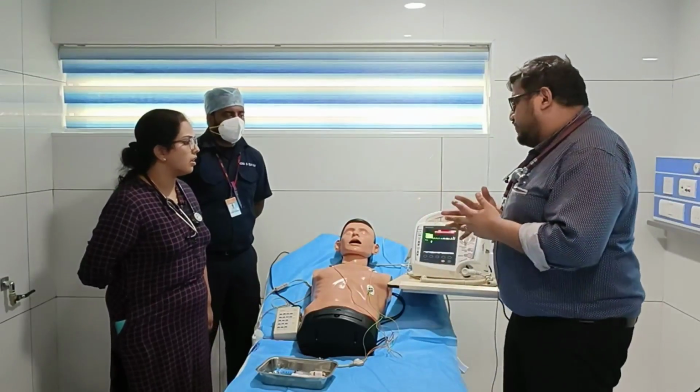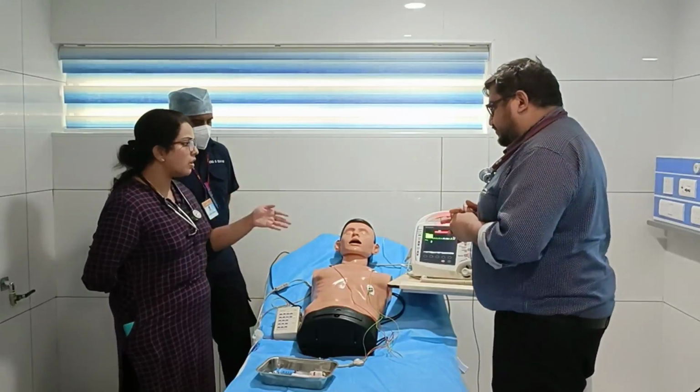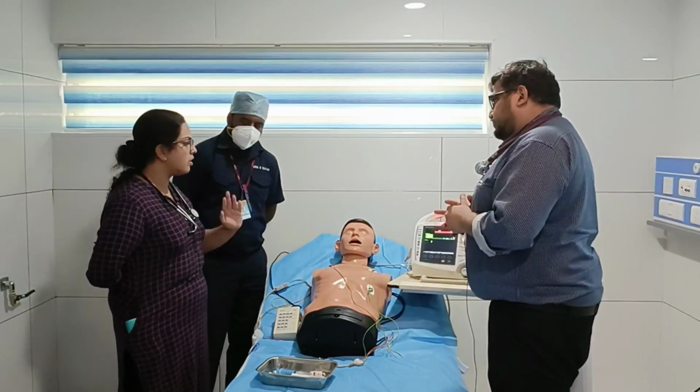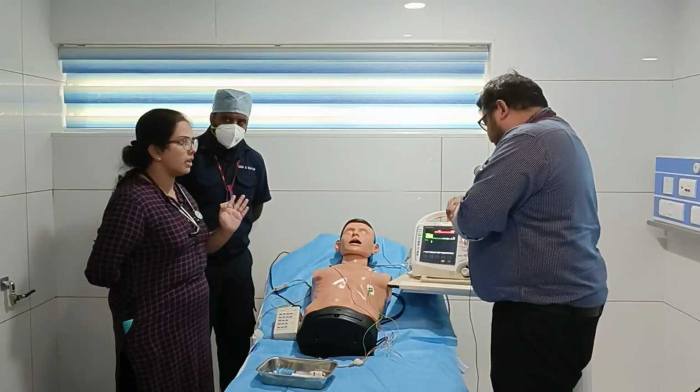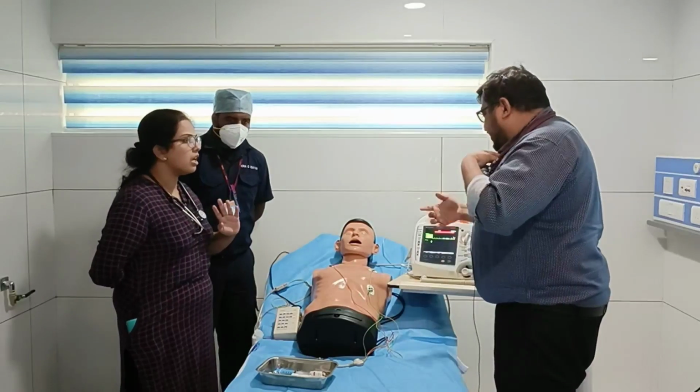So how will you go about this patient? It is a regular narrow complex tachyarrhythmia. We can go ahead with the first vagal maneuver, that is, carotid sinus massage. Before that, do you want to do anything?